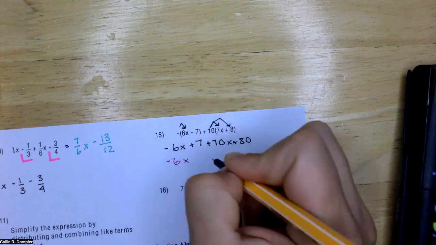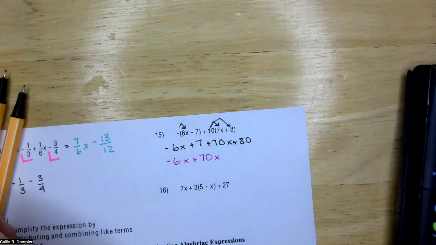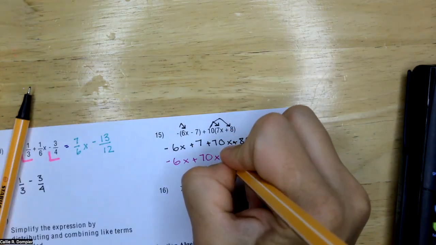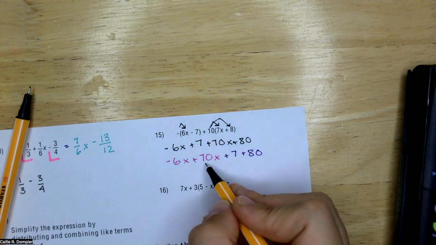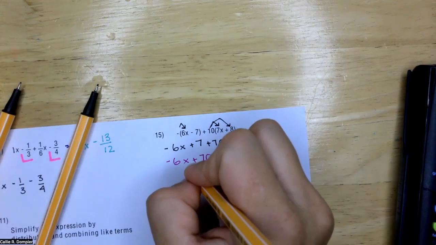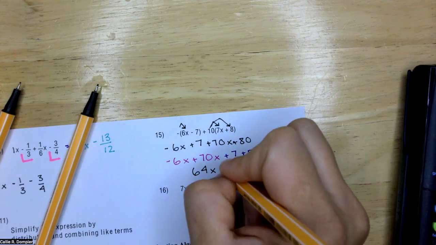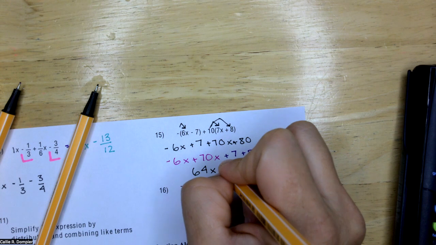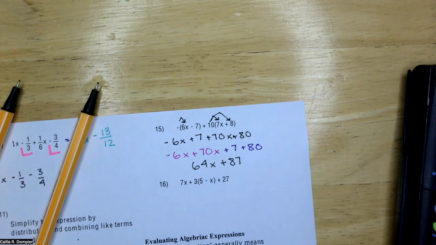Negative 6x plus 70x plus 7 plus 80. 70 minus 6 is 64x, and then 7 and 80 together is 87. And those are like terms combined, so it's simplified as much as it could be.